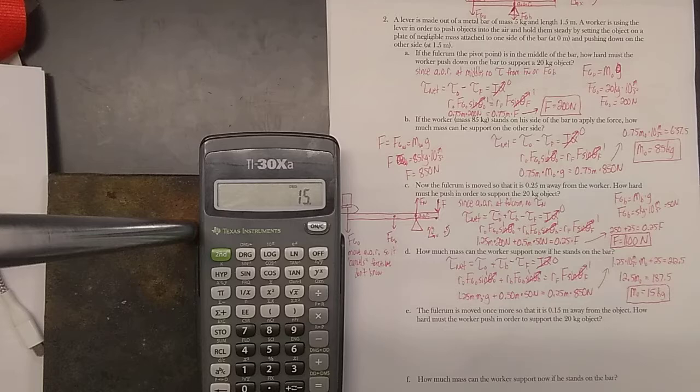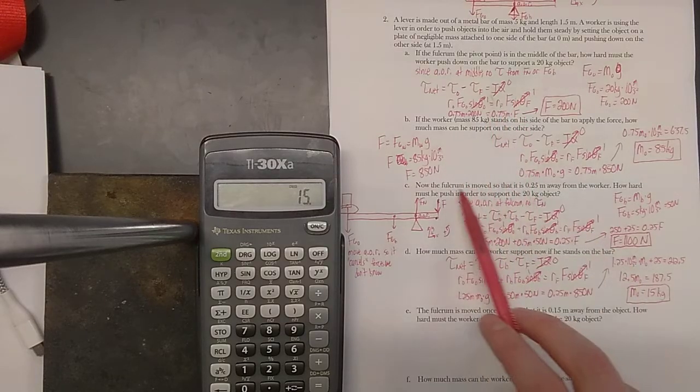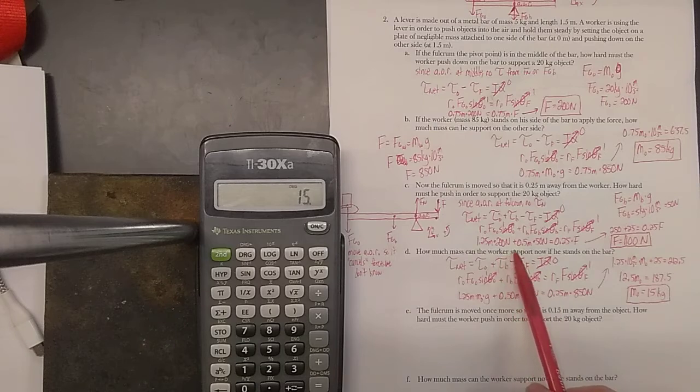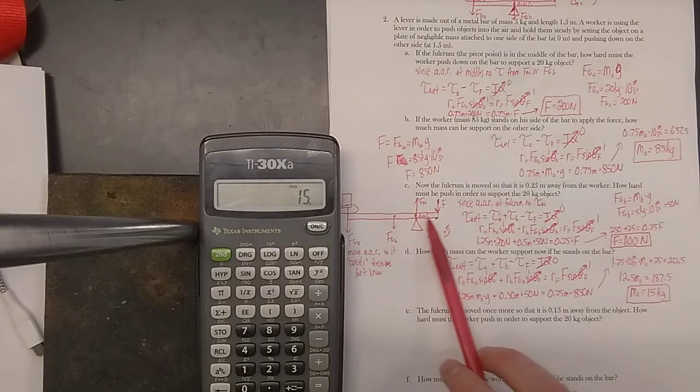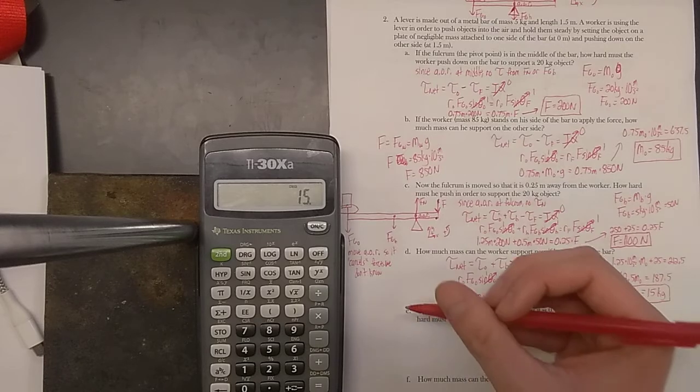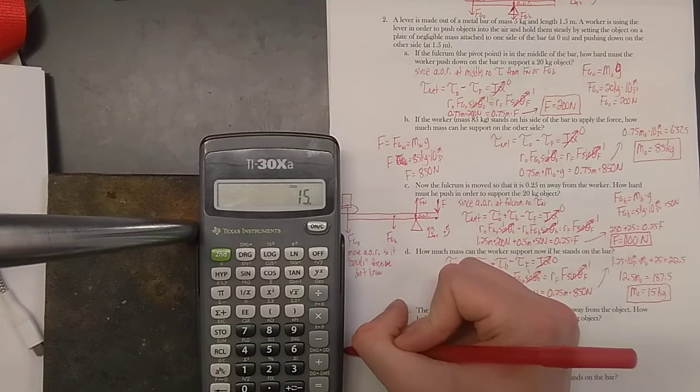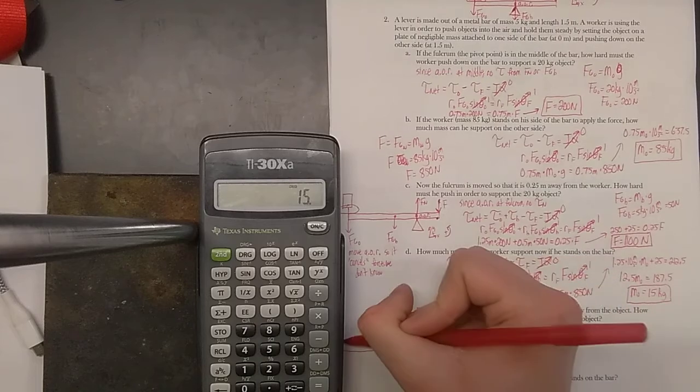All right, let's see here. Now, so that's if it's a very short arm, that's what happens. Now let's say we move the fulcrum one more time, so that's 0.15 meters away from the object. So we're going to draw our setup one more time.